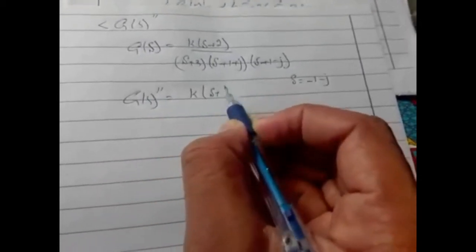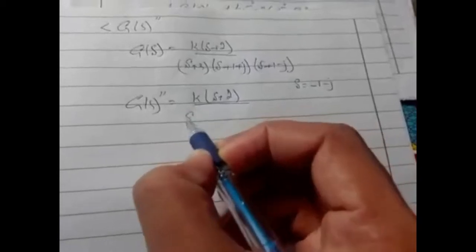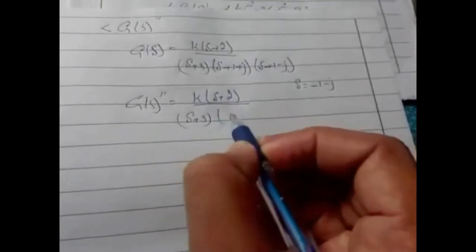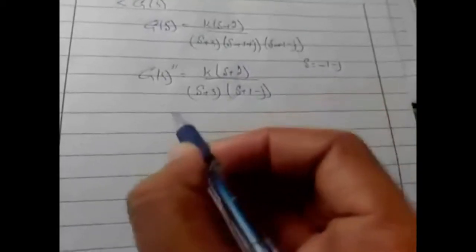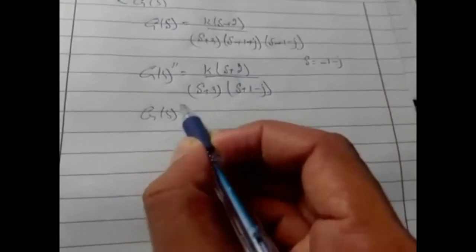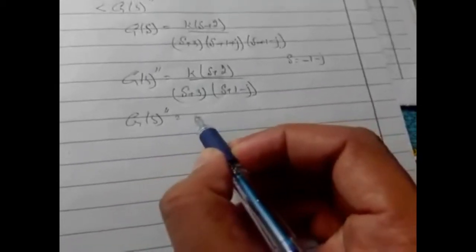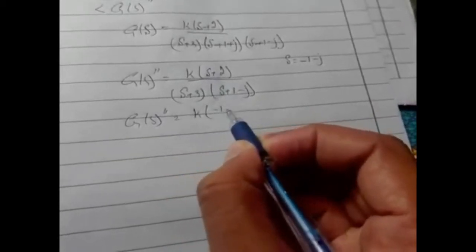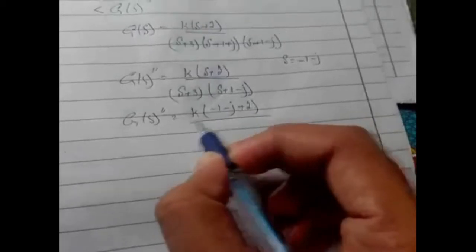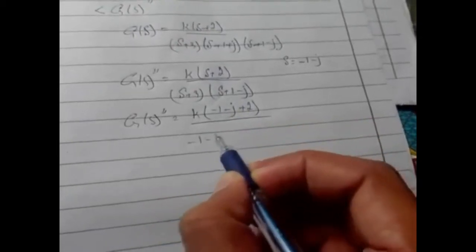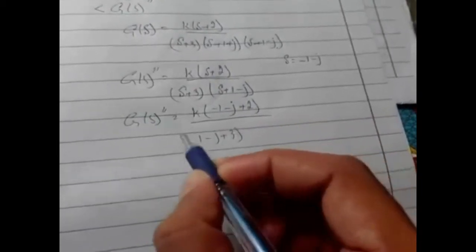So the GS double dash equation is S plus 3, S plus 1 minus J. Putting the value of S, you get minus 1 minus J plus 2, and here you also get minus 1 minus J plus 3.